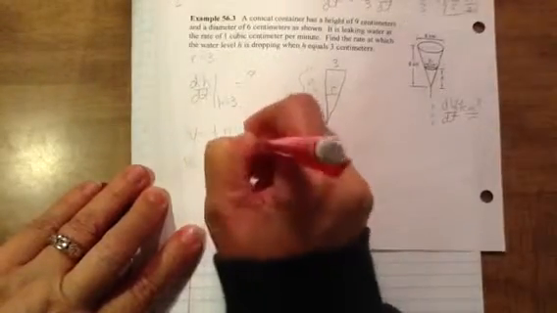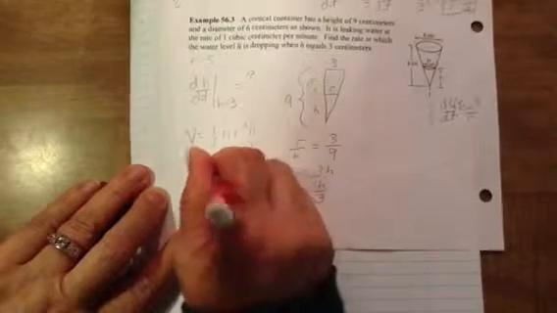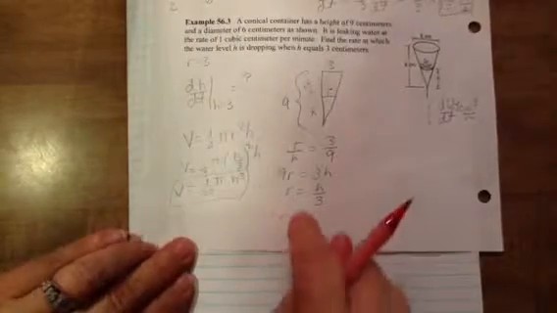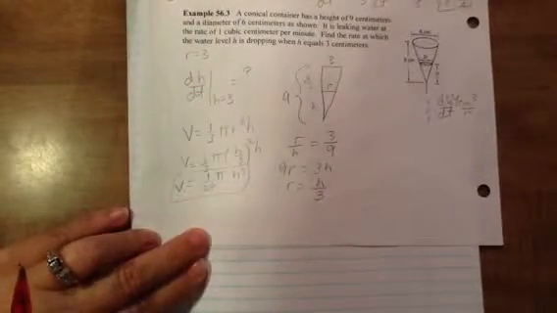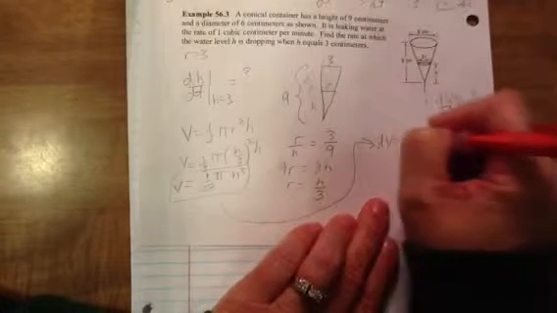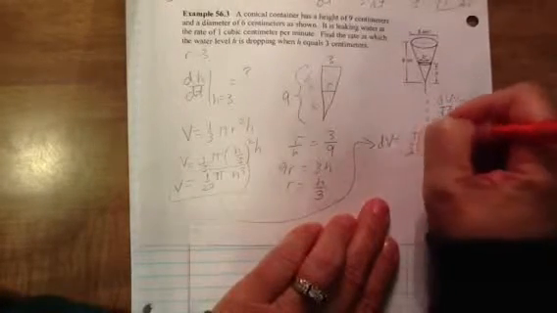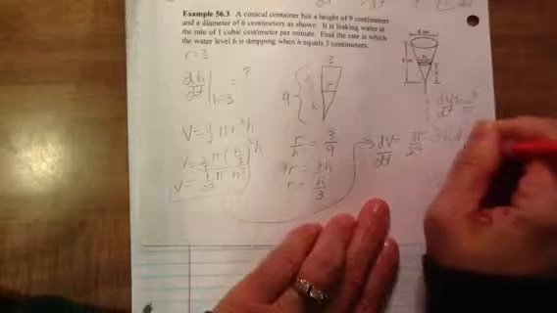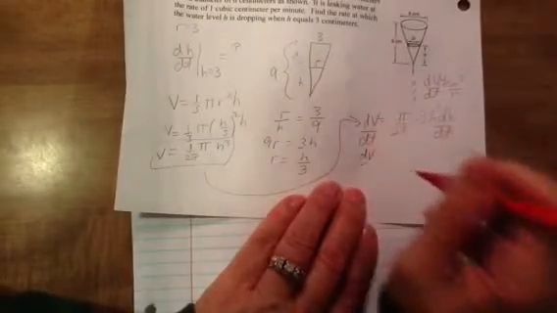H over 3 squared, and now I get 1 over 27 pi, and this would be h cubed. Now, here's my equation. I needed the r, so all I had to do was have h's. So now I'm going to write this over here, since I'm running out of space, and I'm now going to take derivatives. Differentials, I mean. dV is equal to pi over 27, 3h squared dH, divide everything by dt, and I need to find dH/dt. Before I do that, let's do some simplifying.